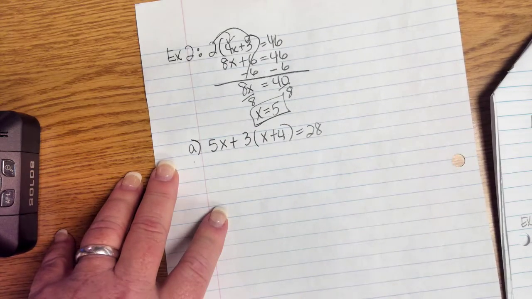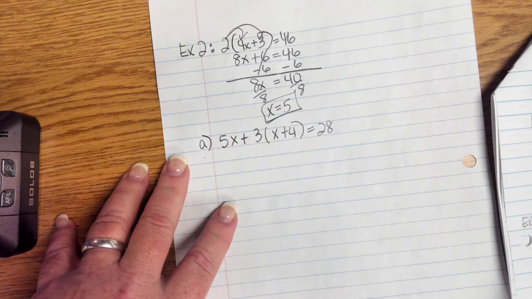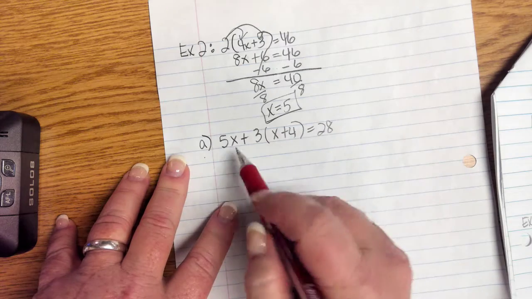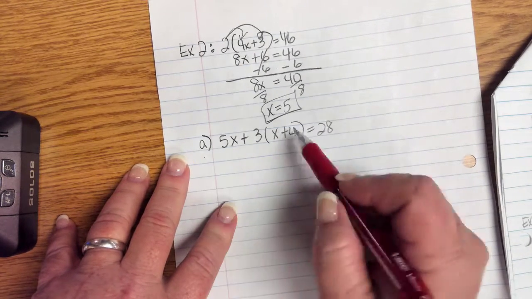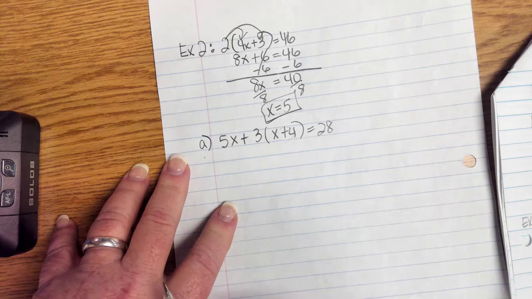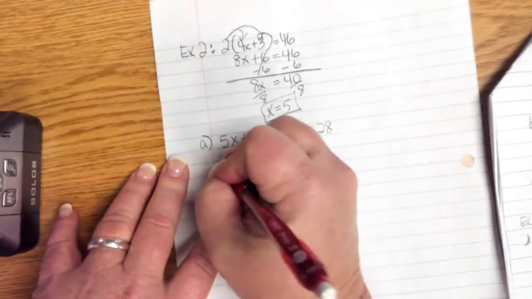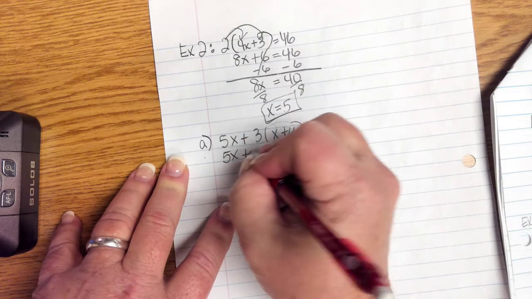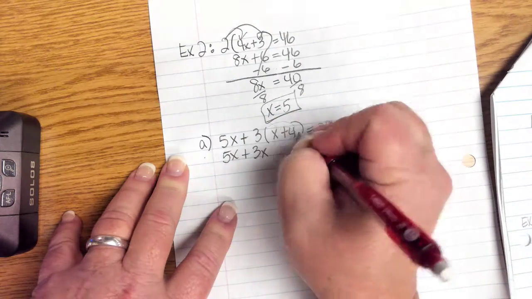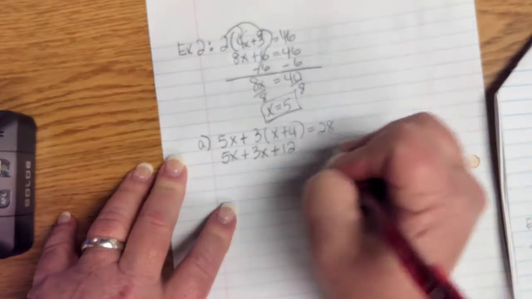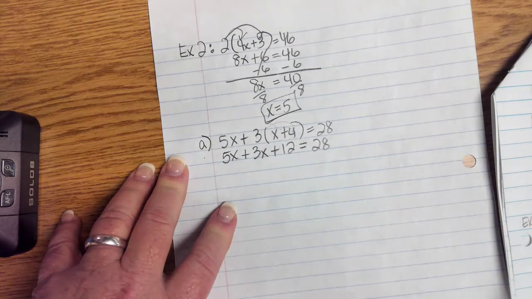5x plus 3 parentheses x plus 4 equals 28. So first step was get rid of the parentheses, right? Well, then also PEMDAS would tell you to multiply. You really can't multiply this, can you? And you can't really add anything in here, can you? So we're going to distribute the multiplication first. So 5x plus 3x, 3 times 4 is plus 12, is equal to 28.